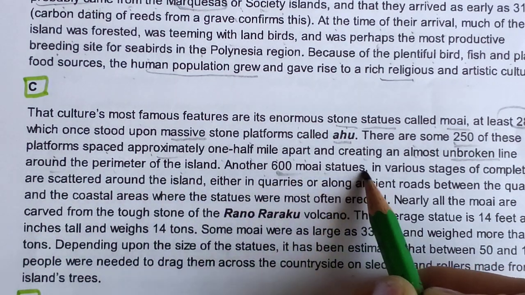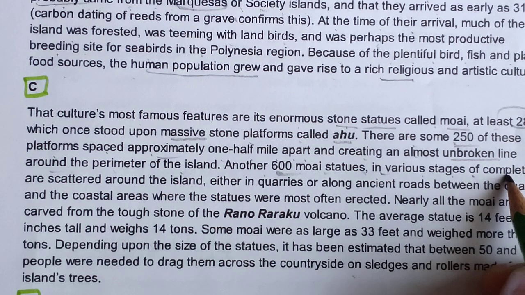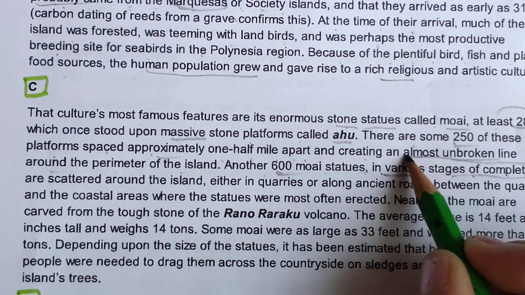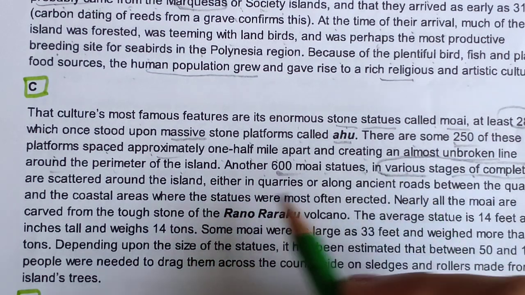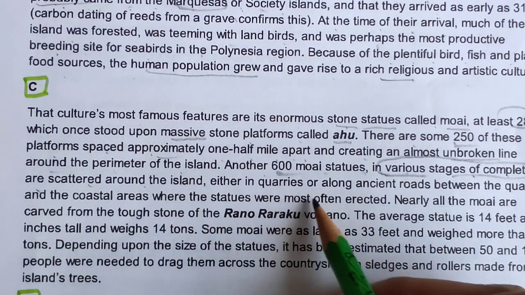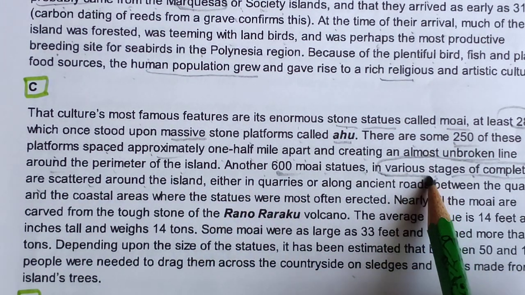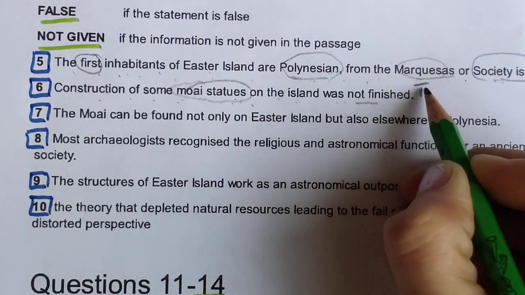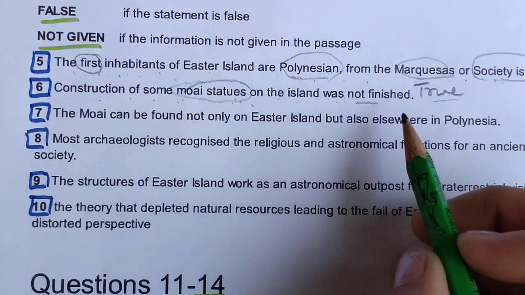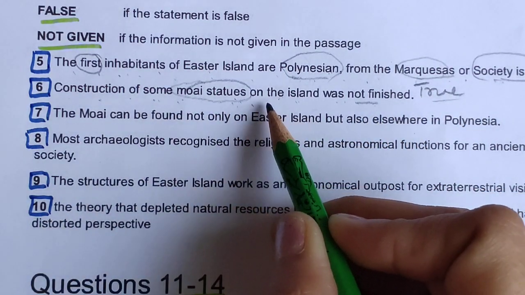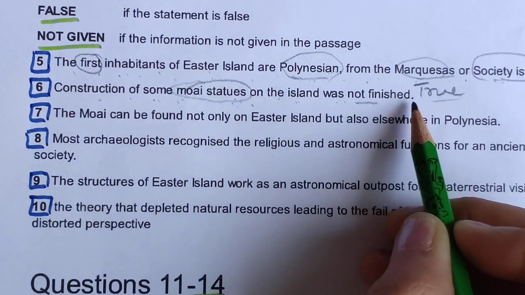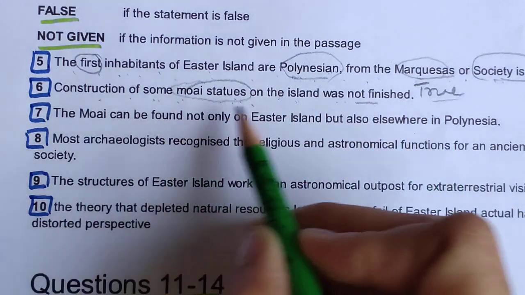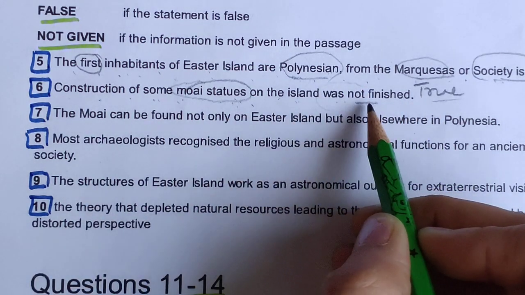Another 600 Moai statues in various stages of completion. In various stages of completion means they were not finished, they were not completed, and are scattered around the island. It means they were not completed. So the answer is correct, true. So we will go with true. Okay, so construction of some Moai statues on the island was not finished. Okay, true, it is true. Same thing, it was given.